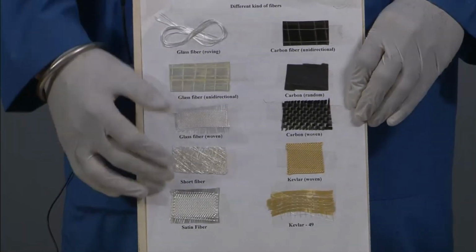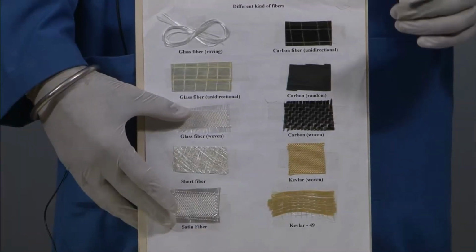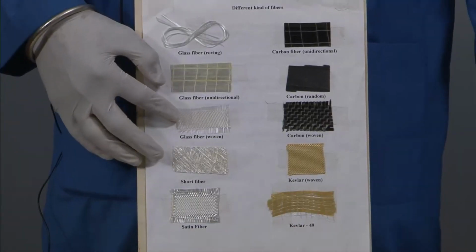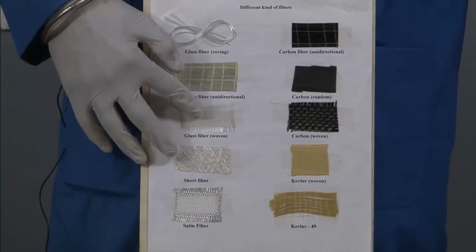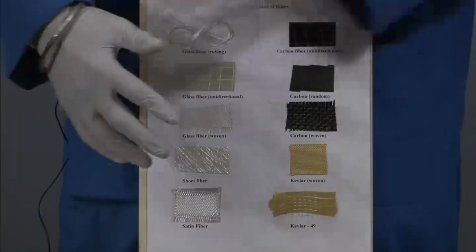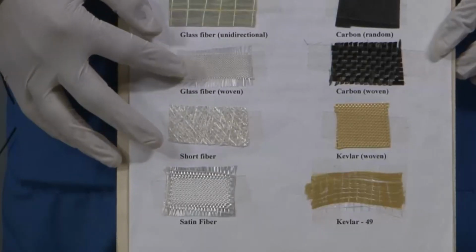The other three fibers are actually two-dimensional fibers here. We do not have any three-dimensional fiber here. The two-dimensional fibers are there. This is a woven fiber. Woven fiber means it is woven. It is a kind of a stitch. Like this cloth is there. This cloth has some pattern. These are different patterns of fibers. So this is a woven fiber.